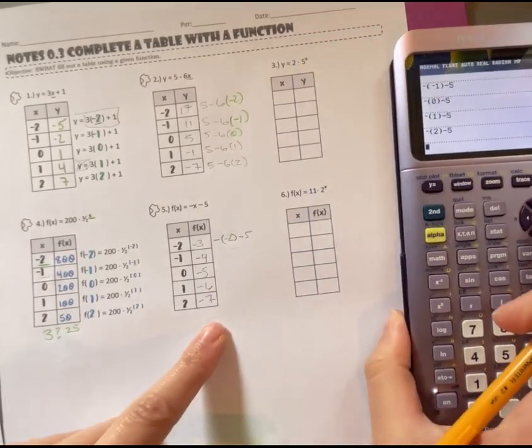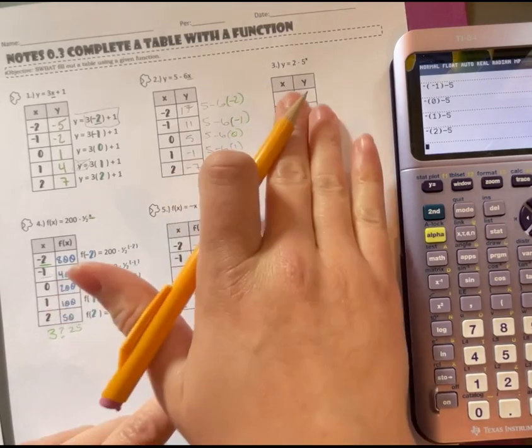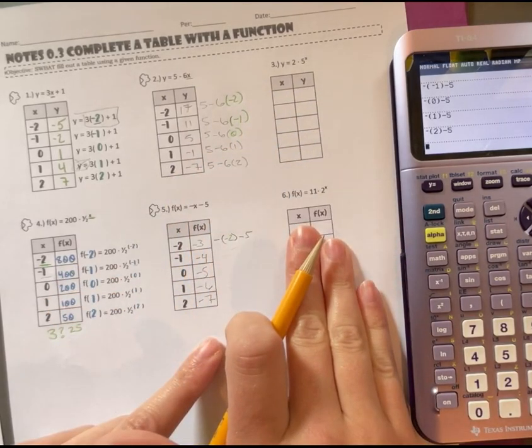All right, so go ahead. You can get started on your exit ticket and then work on your homework, or if you need 2 more examples, I will do those with you momentarily.